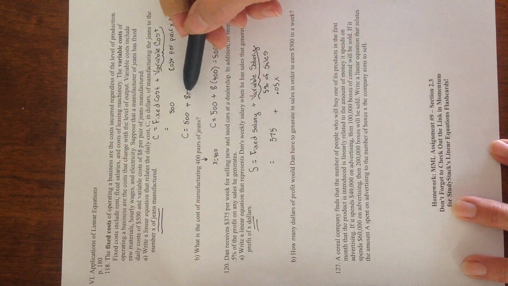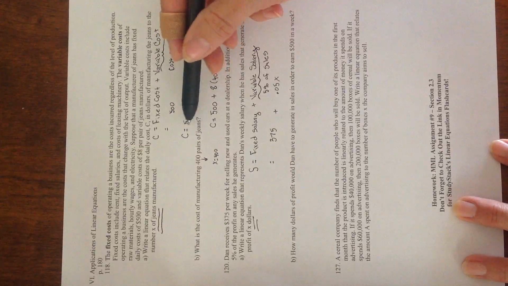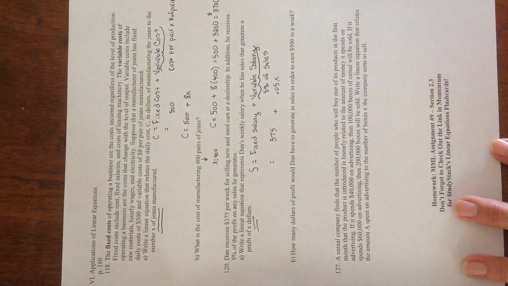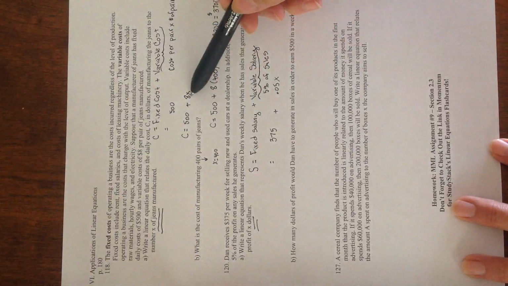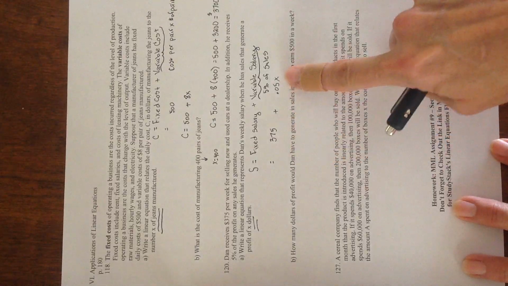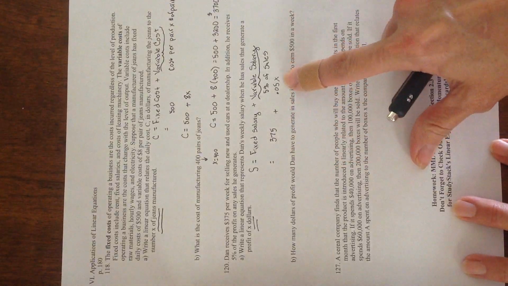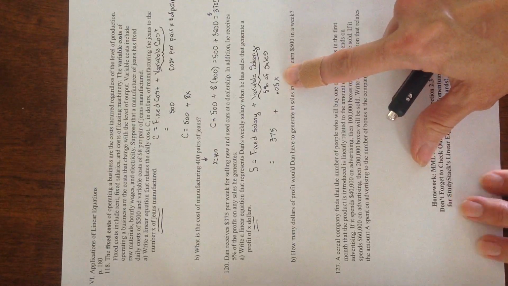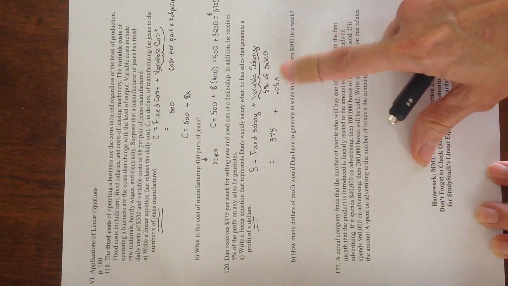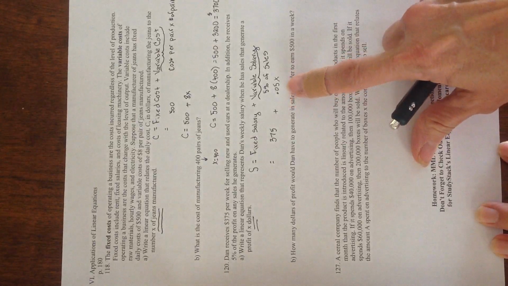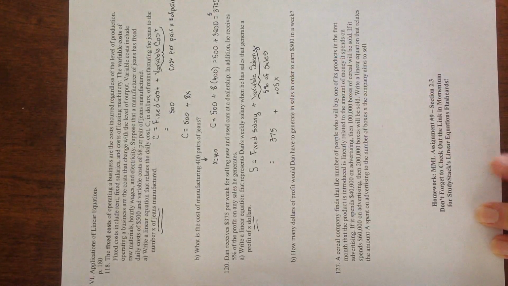I could turn it around to 8x plus 500, but 8 is the slope because the cost of jeans goes up $8 each time the number of pairs of jeans goes up by 1. And similarly here, every time Dan's sales go up $1, his variable salary goes up a nickel. So that 0.05 is the slope of that equation.